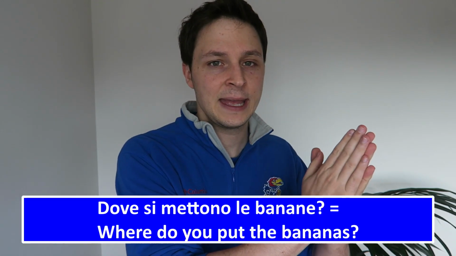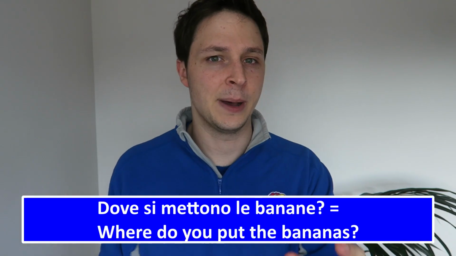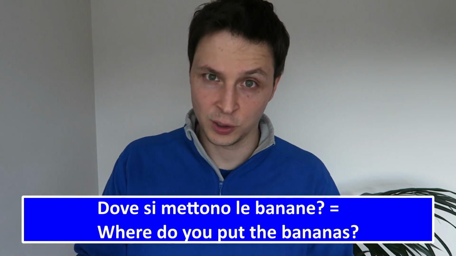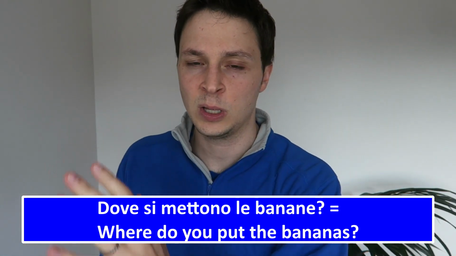Last example. Where does one put the bananas? I have some bananas to put away, but where does one put the bananas? Plural, keep that in mind. In Italian, you would say, dove si mettono le banane. You cannot say dove si mette because that's singular. We have plural bananas. Dove si mettono le banane. Ma dove si mettono le banane? That's the true Italian way to say it.